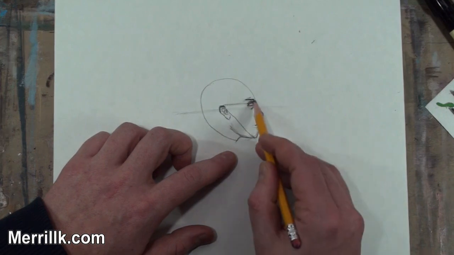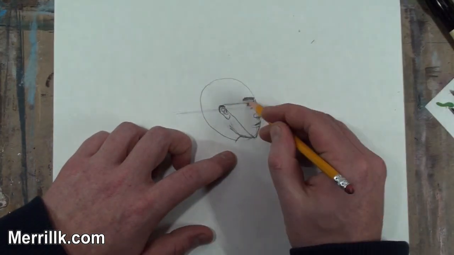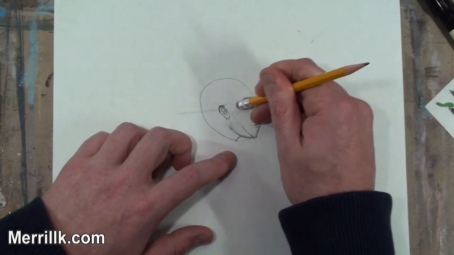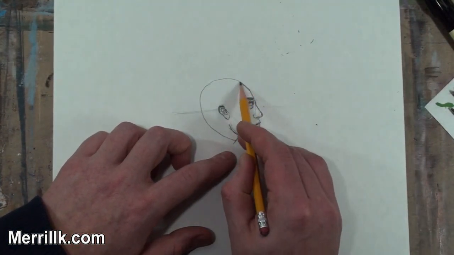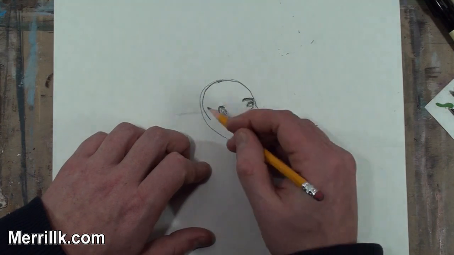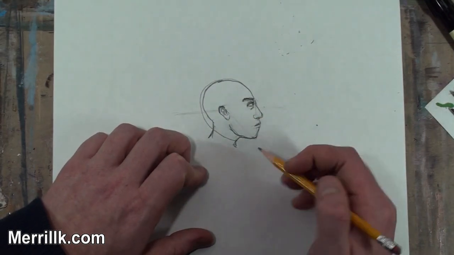I am doing the jawline. Jawline usually goes up very close to the ear. It's a line right now. I'm going to make it more of a smudge. It is more of a smudge. I am shaping the head.